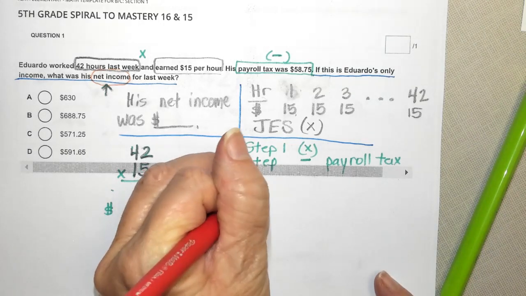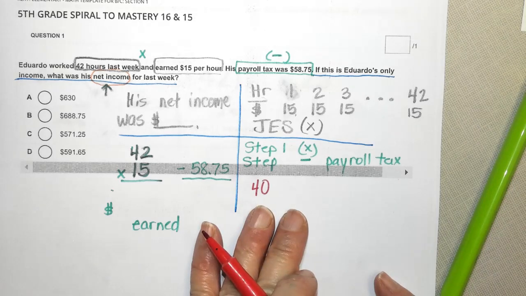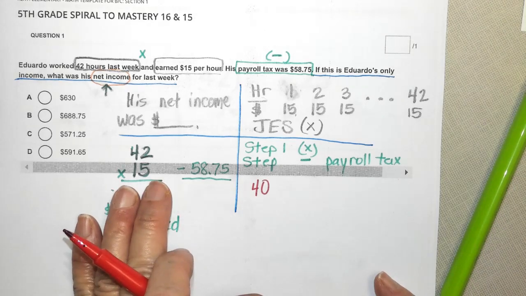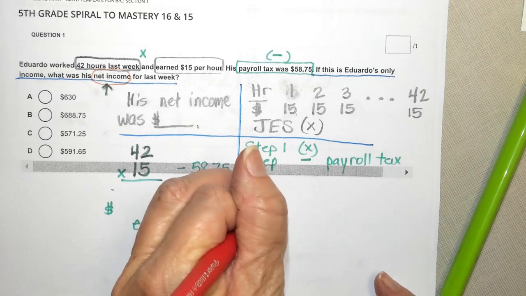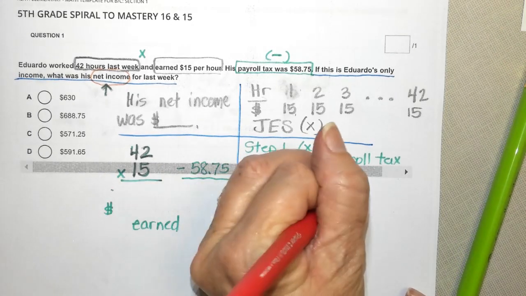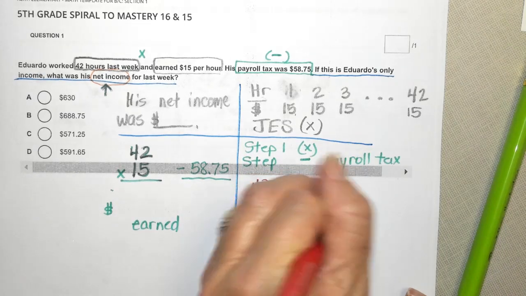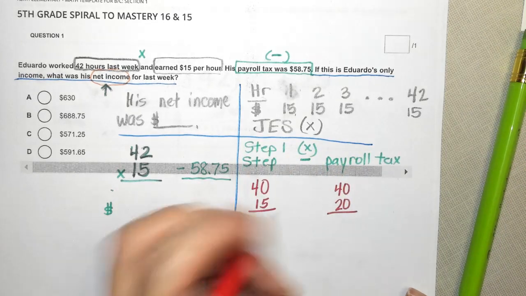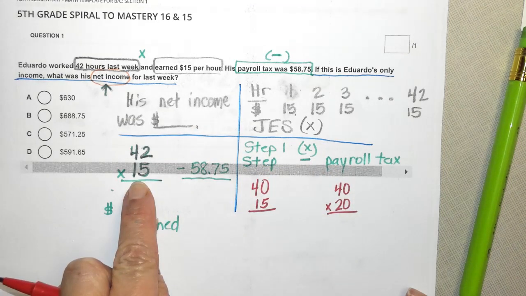Well, it's closer to 40, so I'm just going to round down to 40. And the number 15, if we're just estimating, we could use the number 15, or we could even bounce that number to 20. The problem is, if we bounce it to 20, then we're still 5 away from where we originally were.